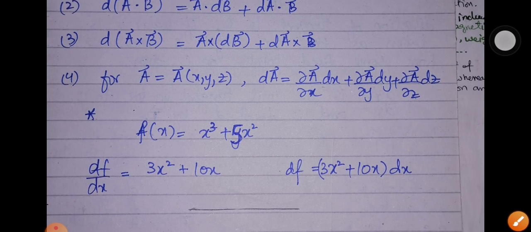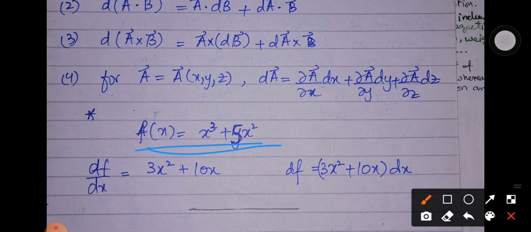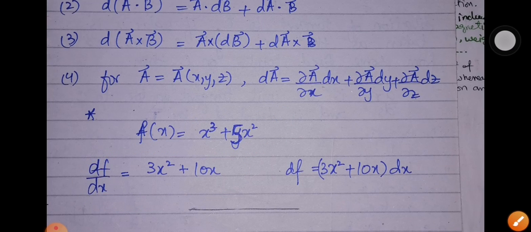Let f of x is equal to x cube plus 5x square. So its derivative, we know that if we take the derivative with respect to x, it is going to be 3x square plus 10x. And if we talk about the differential, df is going to be the differential of x cube, which is 3x square dx, and the differential of 5x square, which is 10x dx. So here is the basic example of differential.